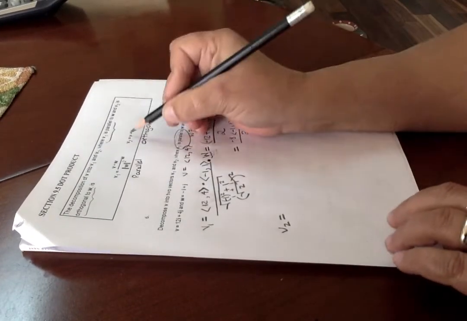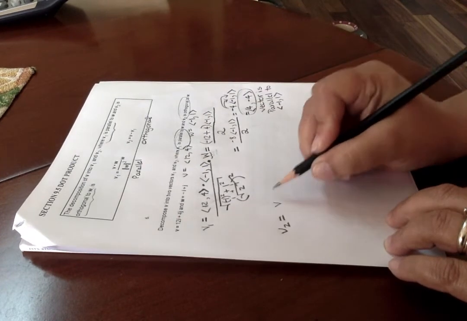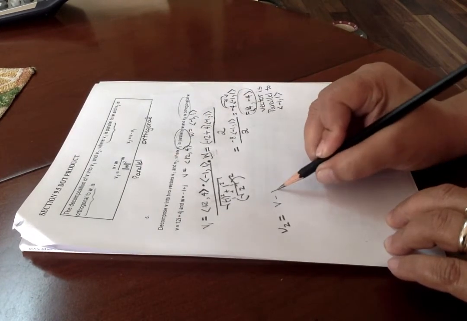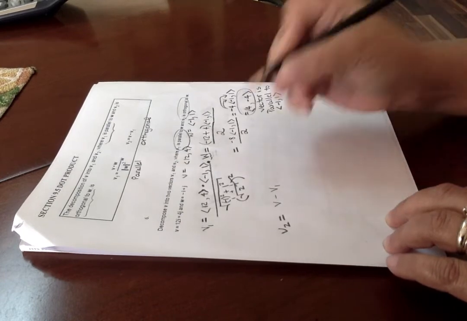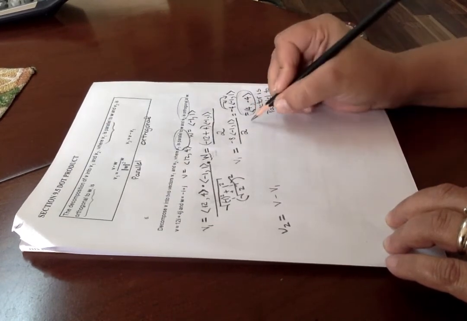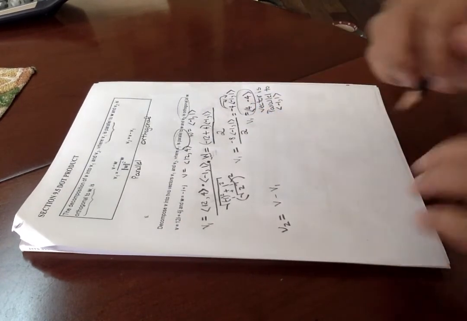Okay, so this would be the vector V minus vector V1. And this was vector V1 that we were doing all this work for right here.